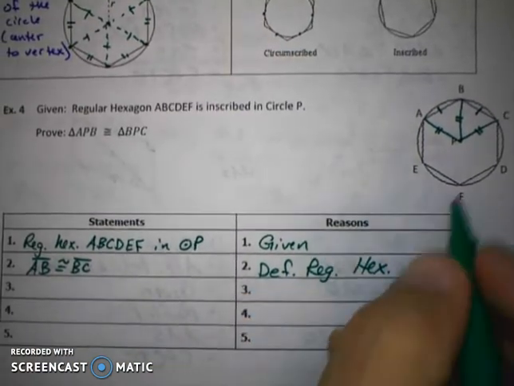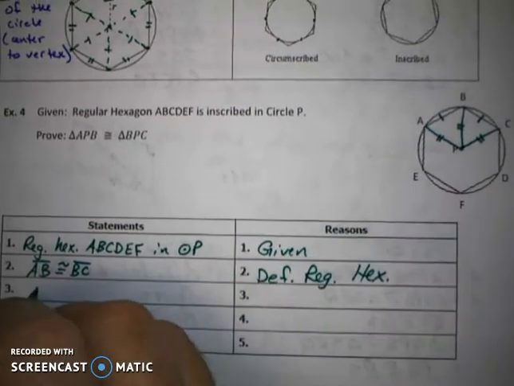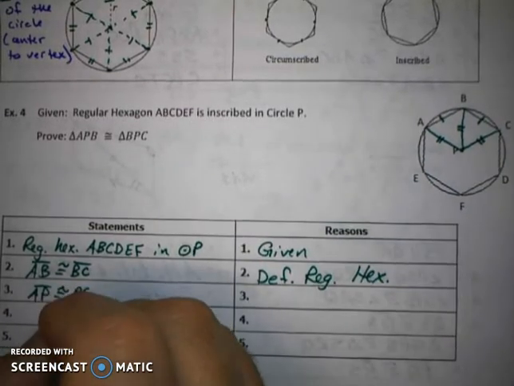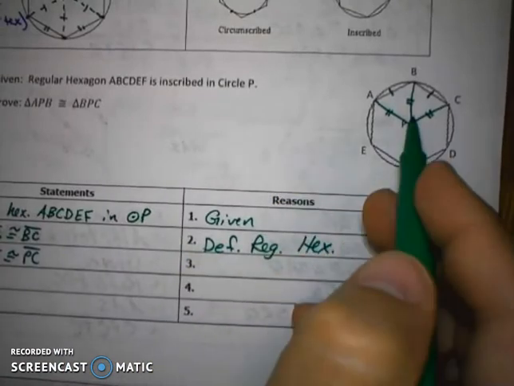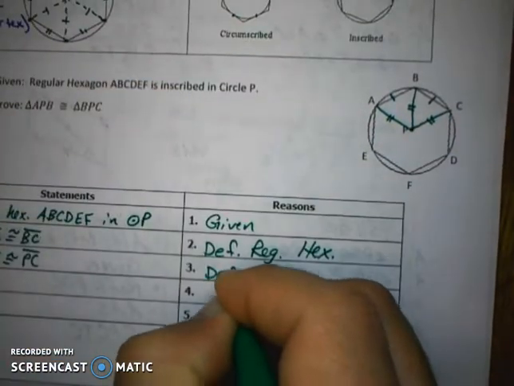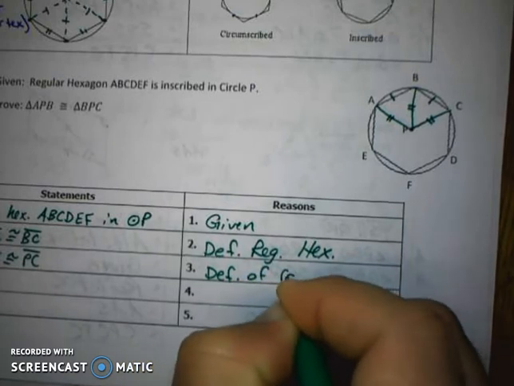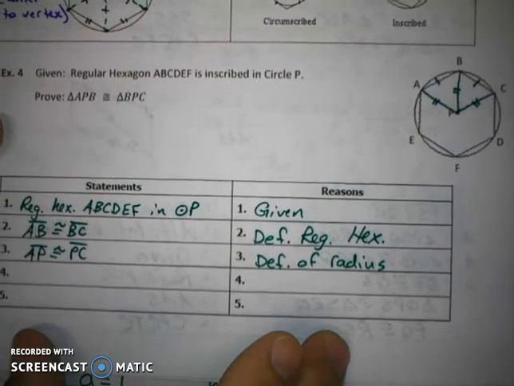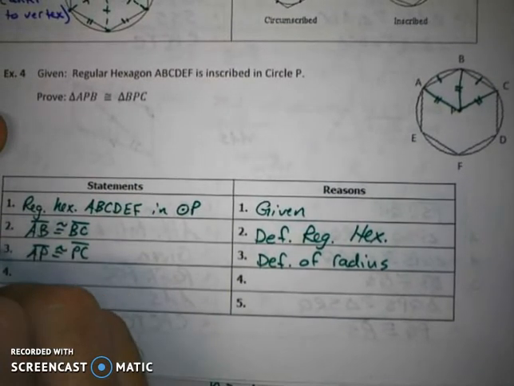We also know that AP is congruent to PC because of the definition of a radius, which I just gave you earlier. All right? Well, there's two pairs of congruent sides.